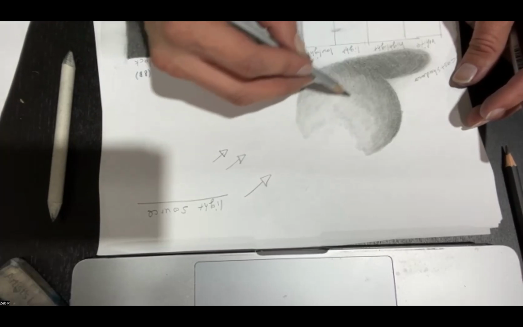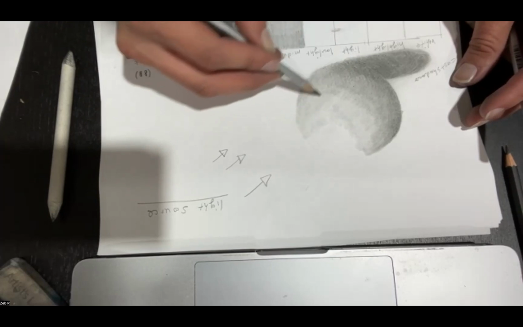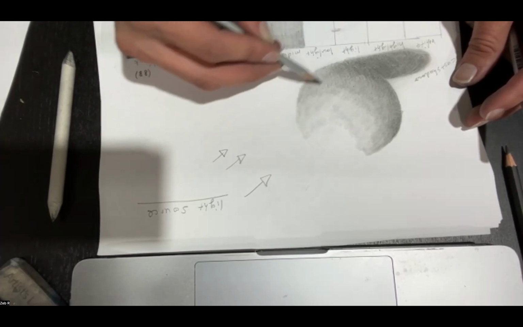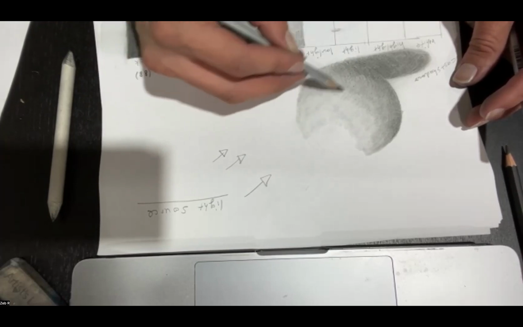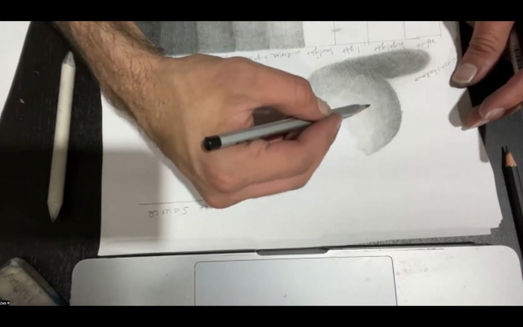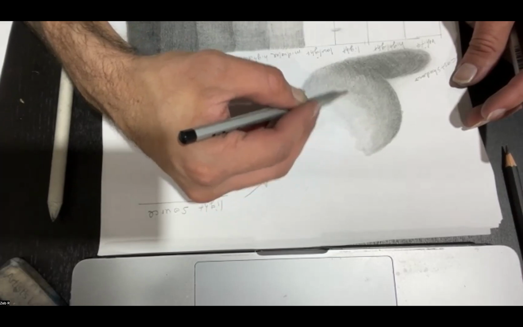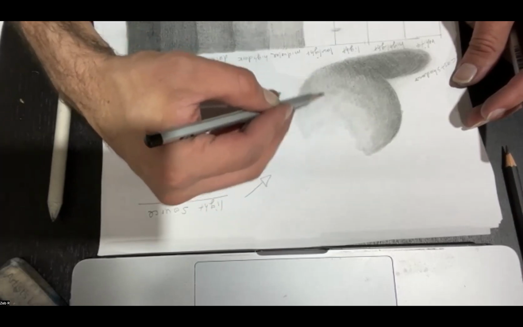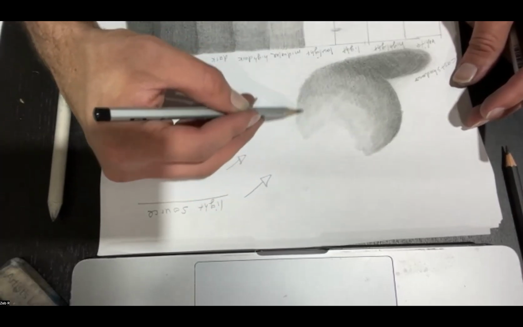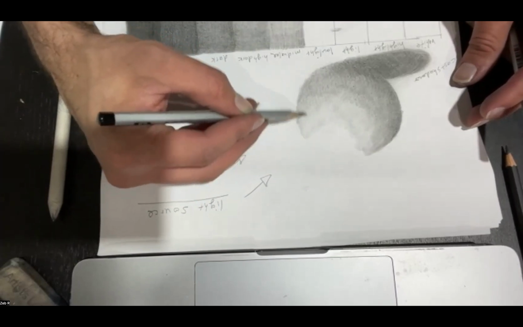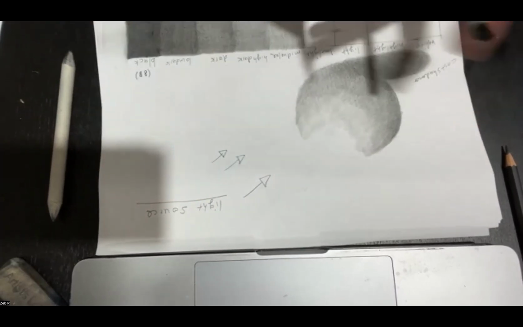So I try to tell everyone that they really need to incorporate different tools in their work, because that's how artists go about creating really interesting works, by using different tools. So I'm going big with my 6B. I'm trying to go around my dark areas, and really bring everything together. And then remember that, let me label this.